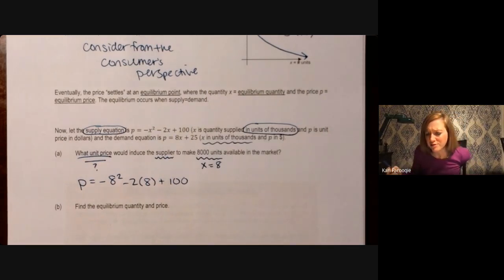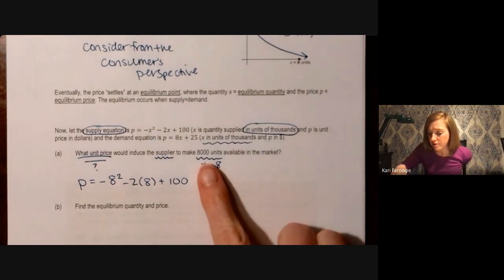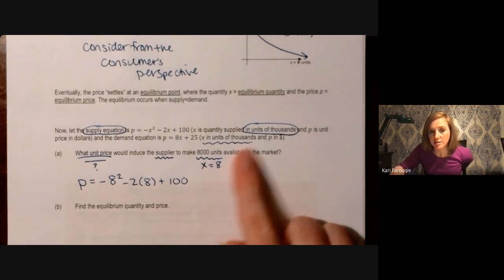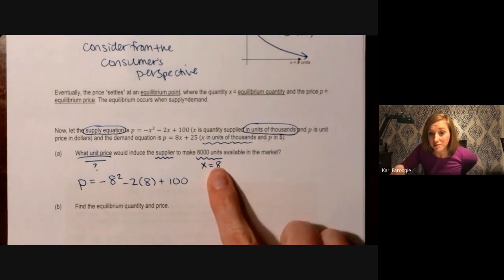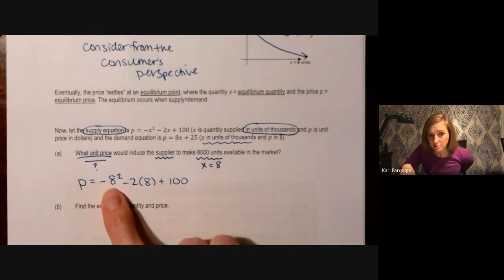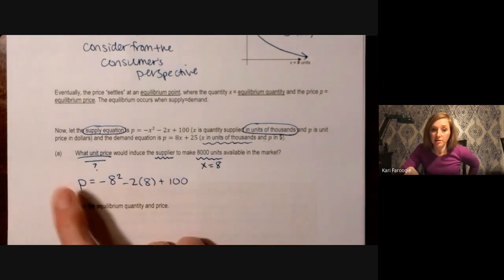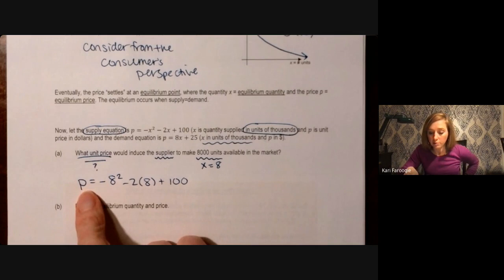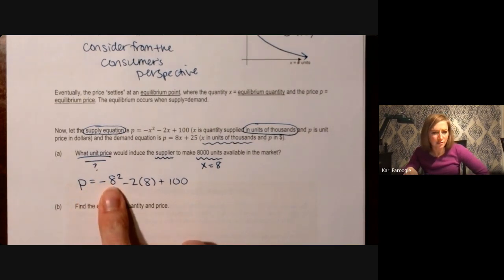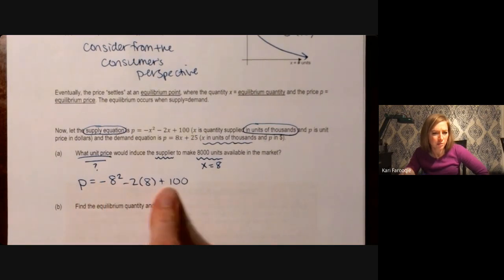Now, by the way, I know I did this and it was very subtle. I said 8,000 units, X equals 8. That makes a really big difference because that's massively going to change the price. If you plug in 8,000, square it and make it negative, and then you plug in another 8,000, that's going to really send this price into some crazy amount. So be really careful with that. It's actually going to be a negative amount because you'd be squaring this and then making it negative.